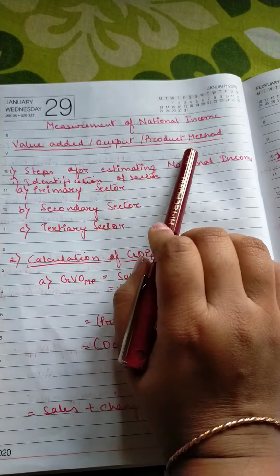If sales, domestic sales and exports are all given, consider only the value of sales and ignore the rest. So sales plus change in stock gives you GVOMP.